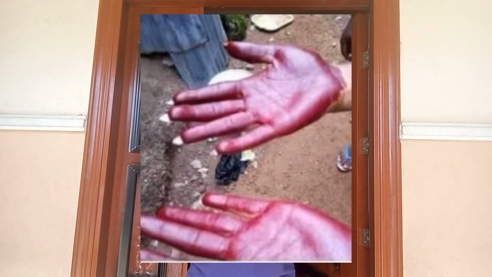If you clean off the palm oil from your hand and your hand is as good as there was nothing on it, then it means it's a good palm oil. But if after you clean off the palm oil from your hand and you still have traces of red color on your palm, like what you've seen on the screen, then it means that palm oil has been adulterated. Colorants have been added, additives have been added. It means it's not a good palm oil.